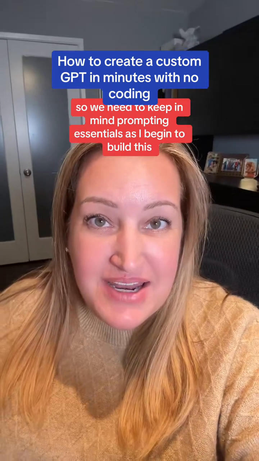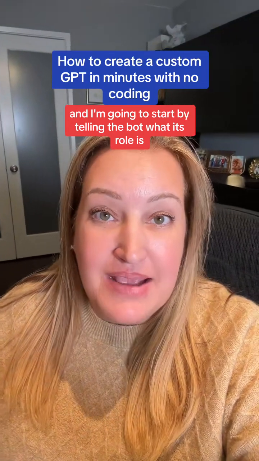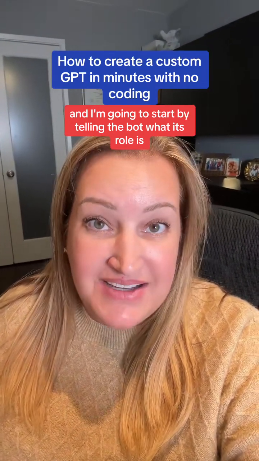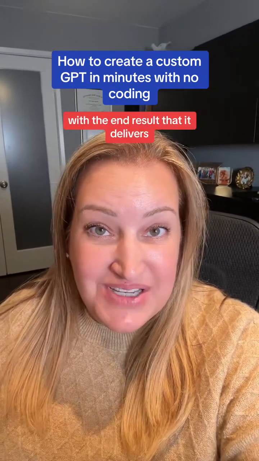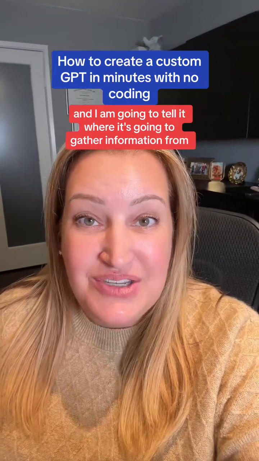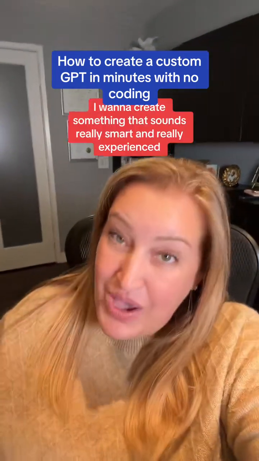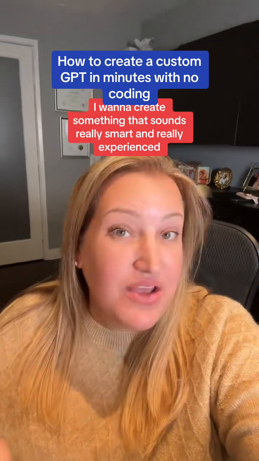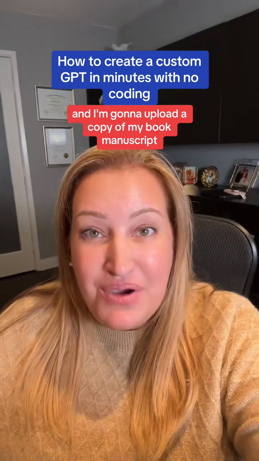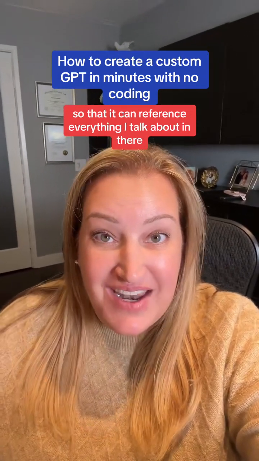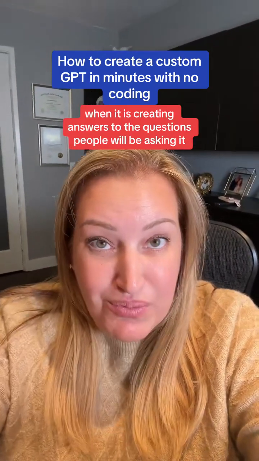So we need to keep in mind prompting essentials as I begin to build this. And I'm going to start by telling the bot what its role is, what its core responsibilities are, who it is serving with the end result that it delivers, and I am going to tell it where it's going to gather information from. I want to create something that sounds really smart and really experienced. So I'm actually going to tell it that it has 28 years of experience. And I'm going to upload a copy of my book manuscript so that it can reference everything I talk about in there when it is creating answers to the questions people will be asking it.